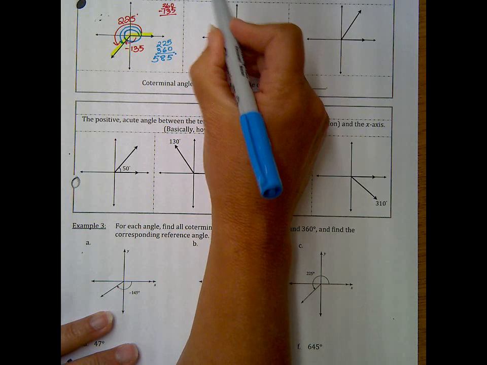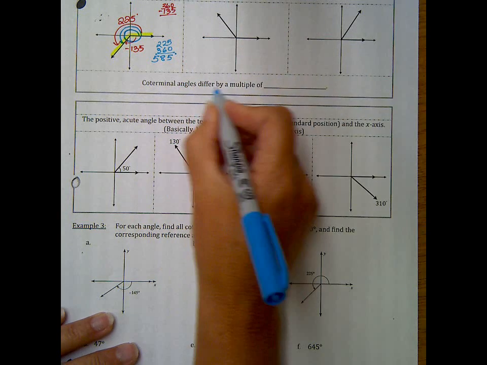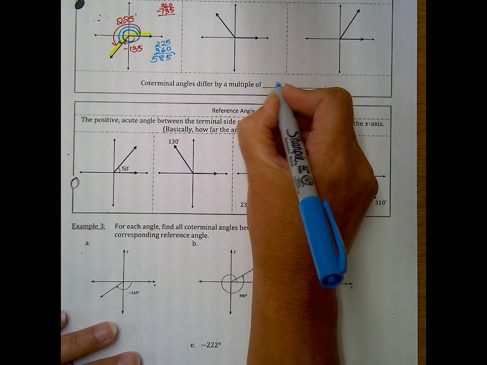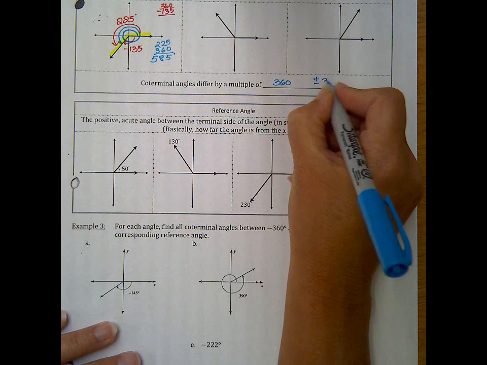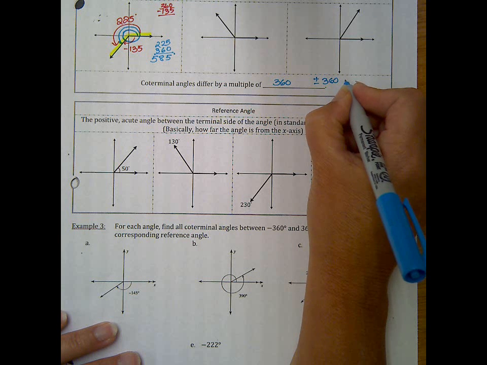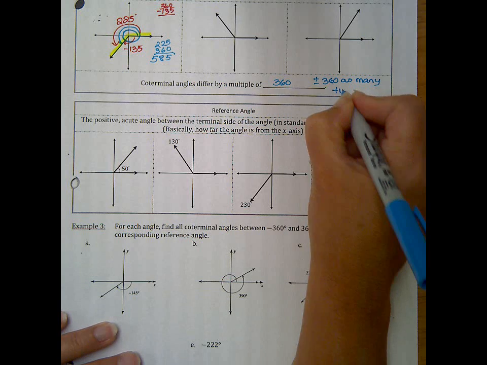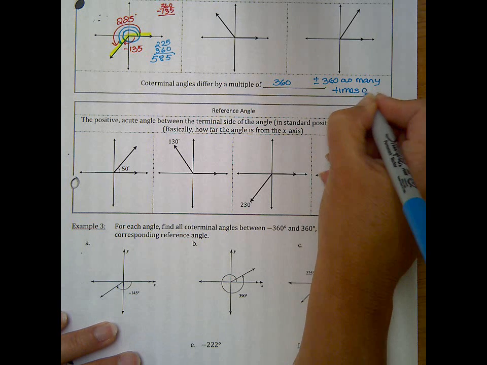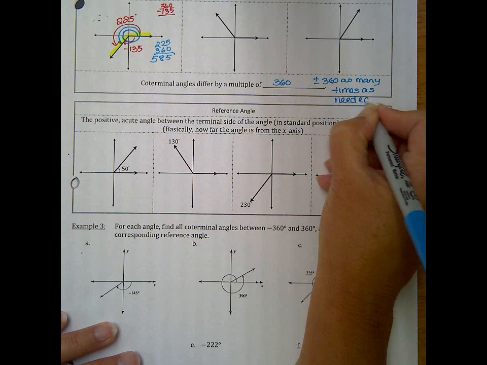Co means share, share the terminal side. So coterminal angles will be multiples of 360. You're going to add and subtract 360 as many times as you want, as needed, depending on how many coterminal angles you want.